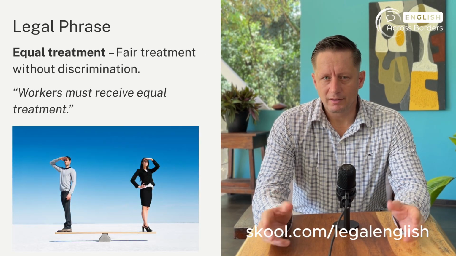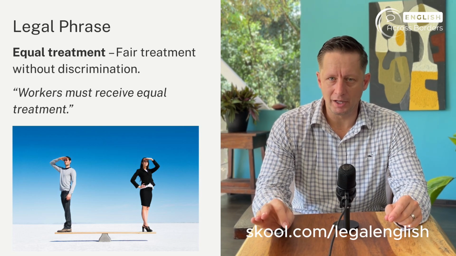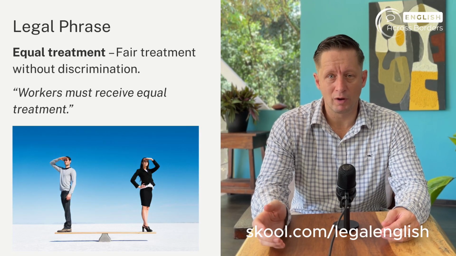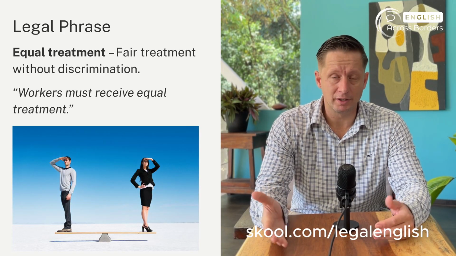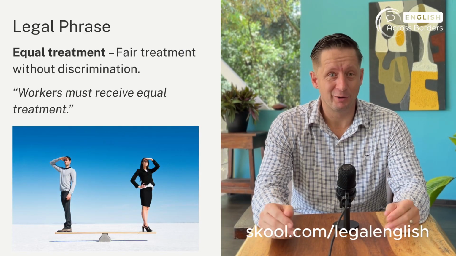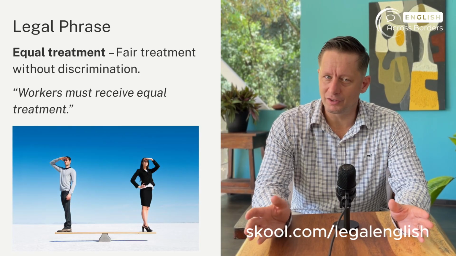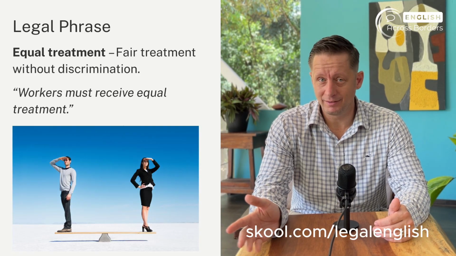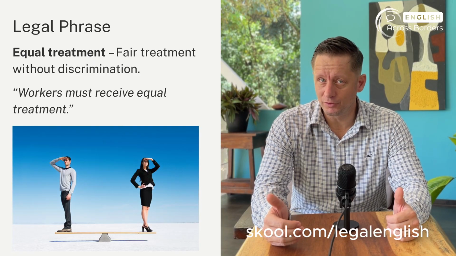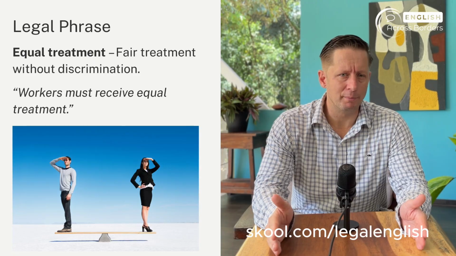Equal treatment means that all workers must be treated fairly with no discrimination. Workers cannot be treated differently because of their gender, race, religion, disability, or other status. For example, workers must receive equal treatment. Imagine two workers do the same job. One is a man and the other is a woman. Equal treatment means they must receive the same pay, the same opportunities, and the same respect.